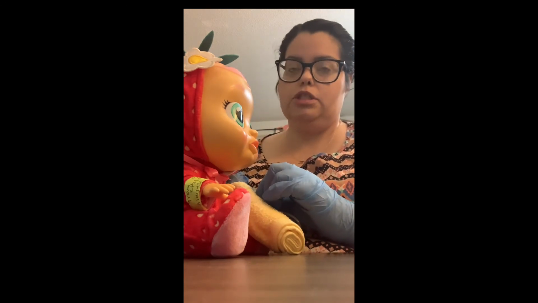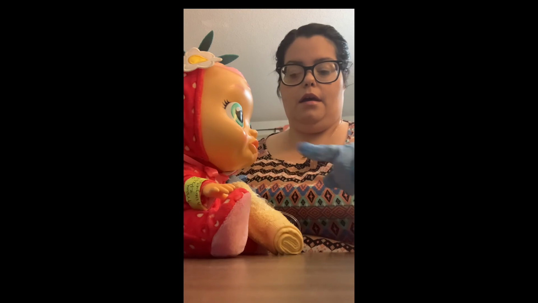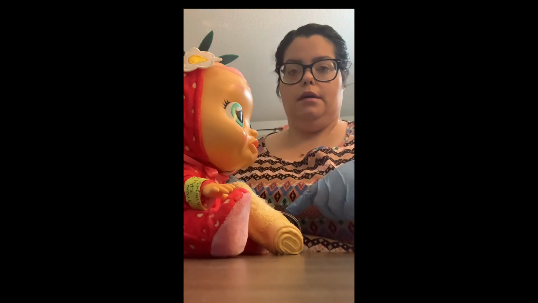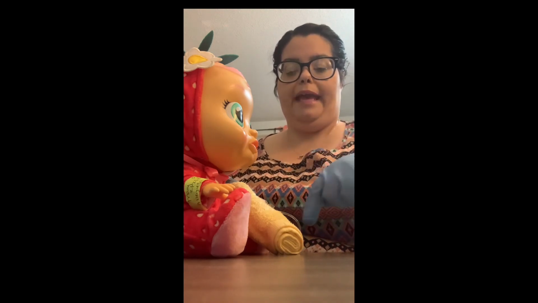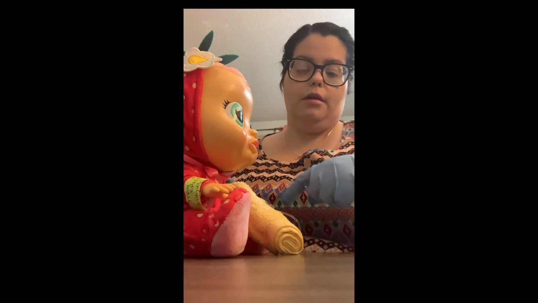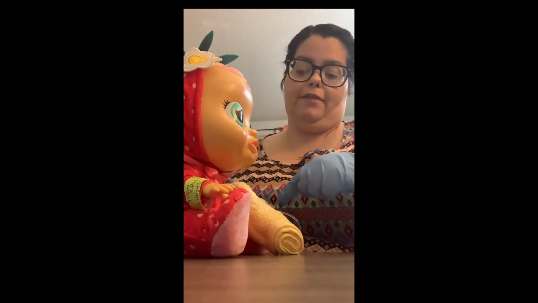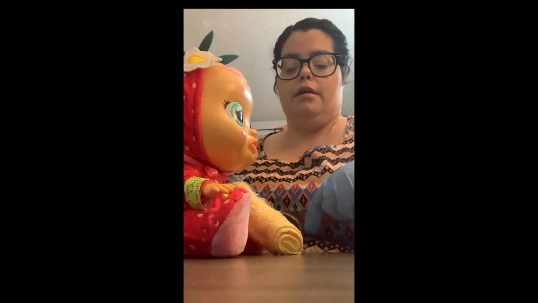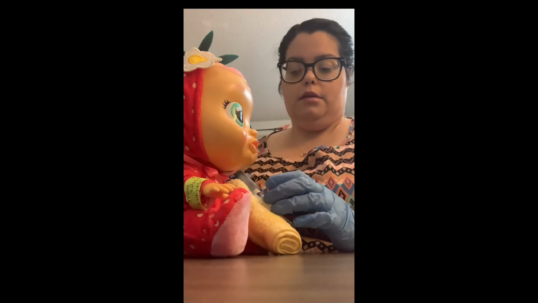and then the flush, we also want to give it at the same pace we gave the medication, because there is still medication in the IV line, so we want to make sure we are pushing it slow.